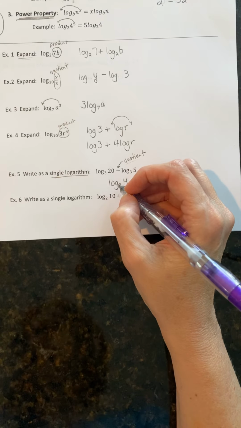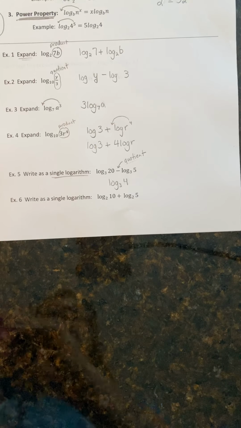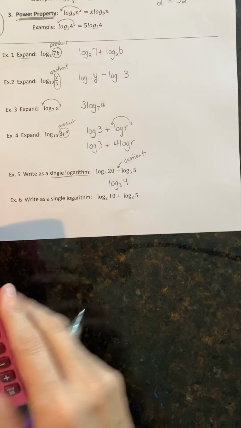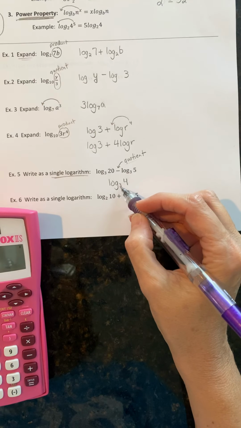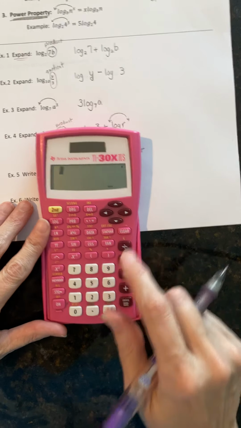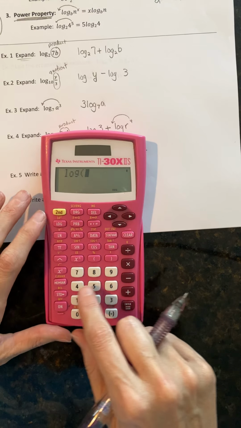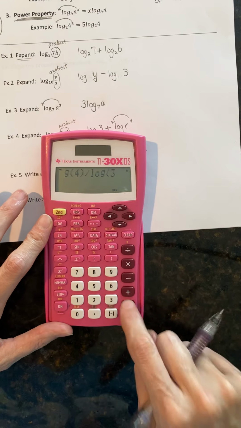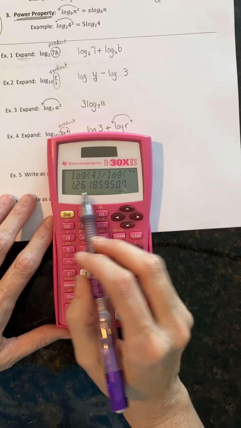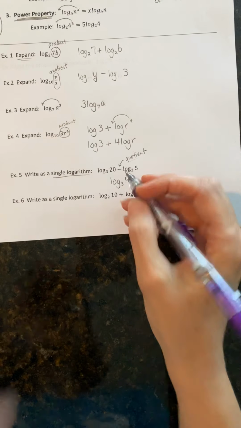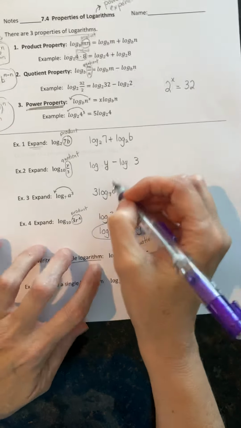This can be evaluated, by the way, but they didn't ask us to. If they ask you to, you can evaluate it like we did last class. It's going to be ugly though, because there's no nice power of 3 that gives you 4. So log of 4 divided by log of 3. Always be careful to close that parenthesis right there. That's what we would put if they had asked us to evaluate it, but they didn't. They just said write it as a single logarithm, so that's our answer. I think I should circle these answers because I have a lot written here.